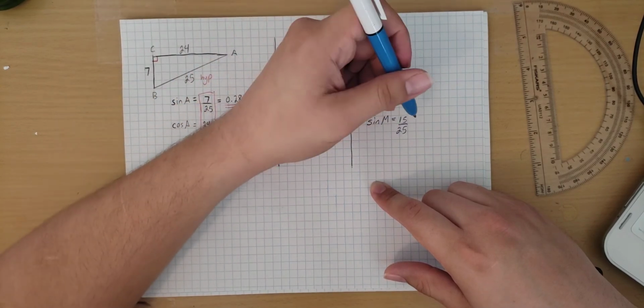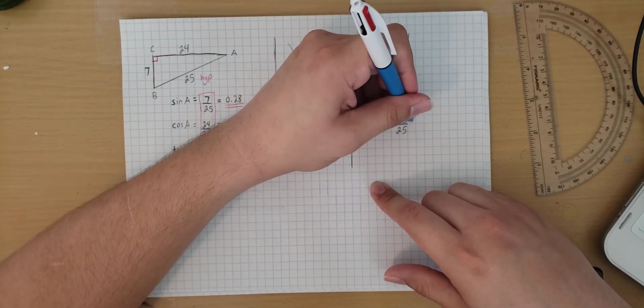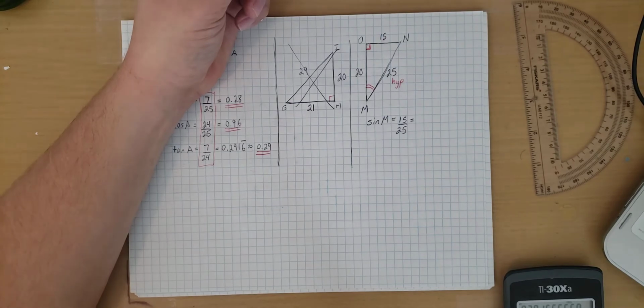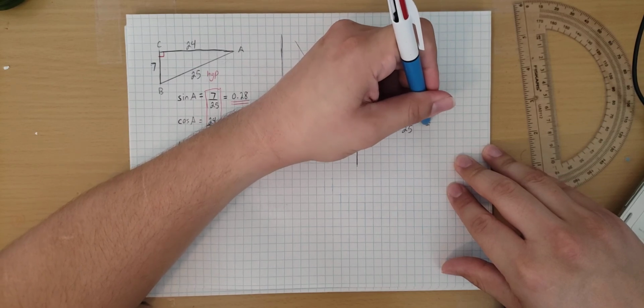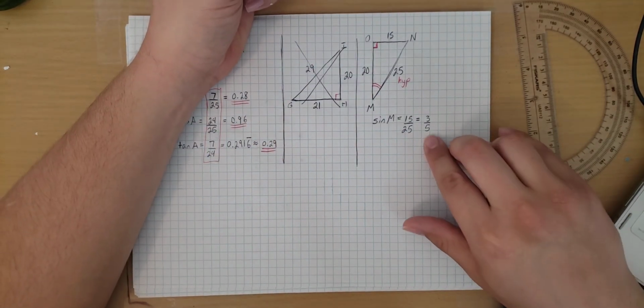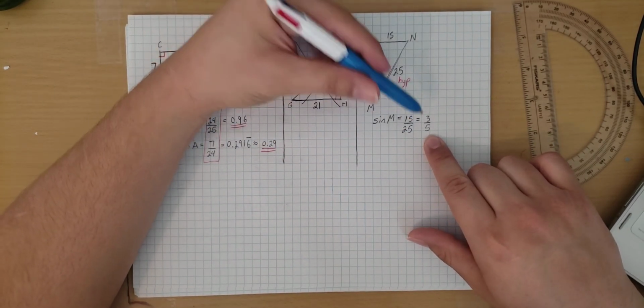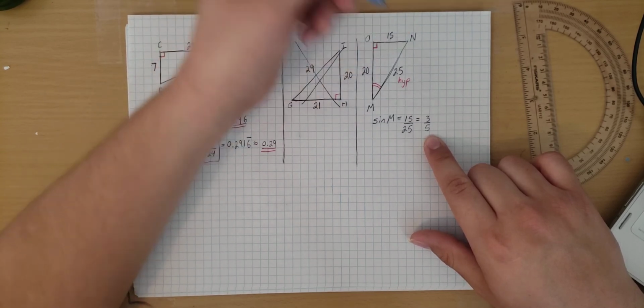Well, 15 and 25 both have 5 in common. Dividing both by 5, we reduce this to 3/5. So 3/5 would be the sine of M as a simplified fraction.